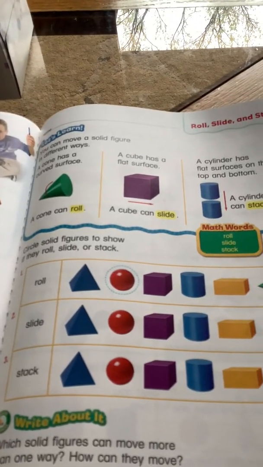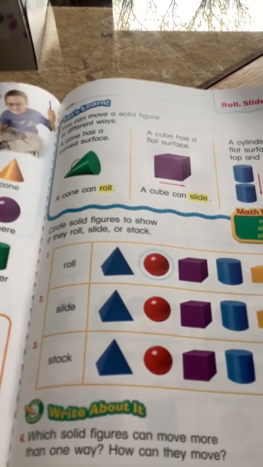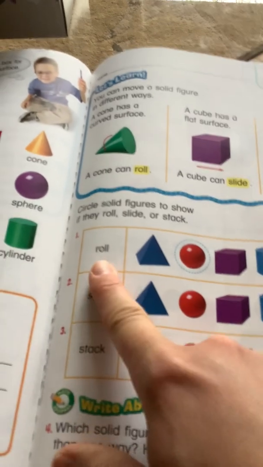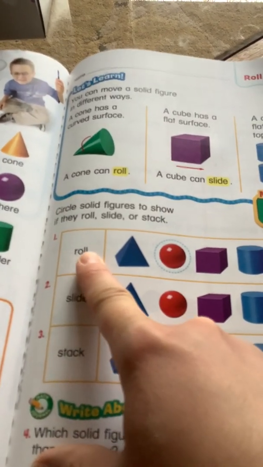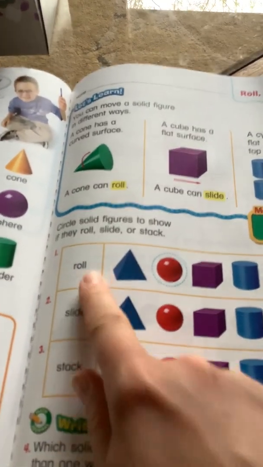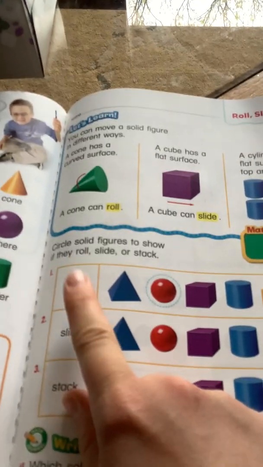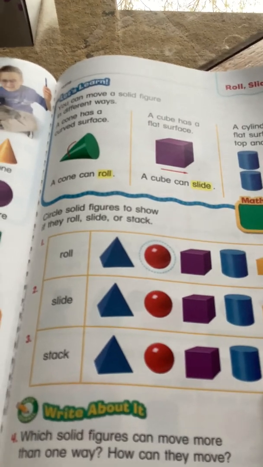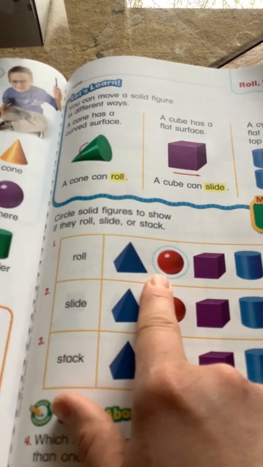Let's take a look at this. It says circle the solid figures to show if they roll, slide, or stack. So over here you have a rule. It says roll. This is the rule. So let's go back to roll. For this column and row, it says roll, and you're going to look at all these figures and decide which ones can roll.